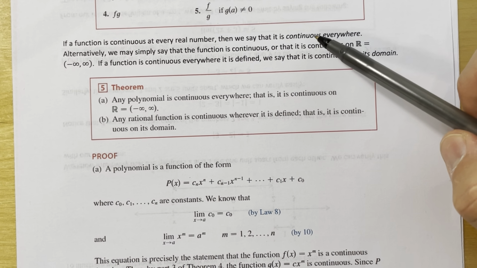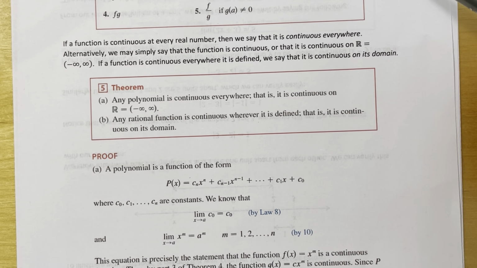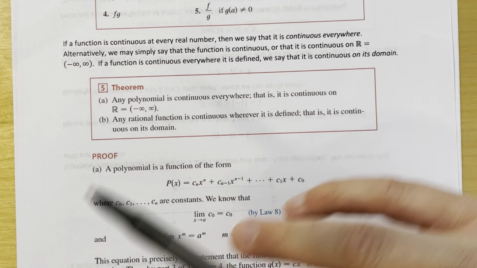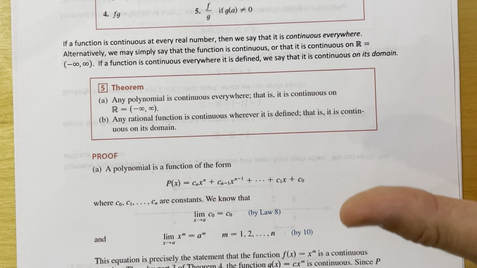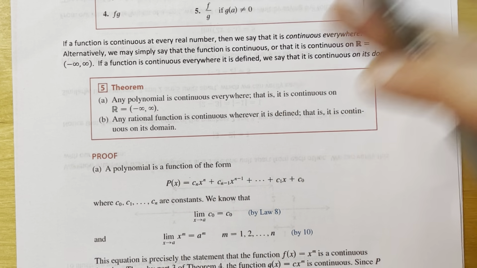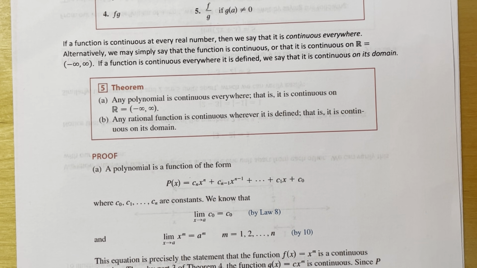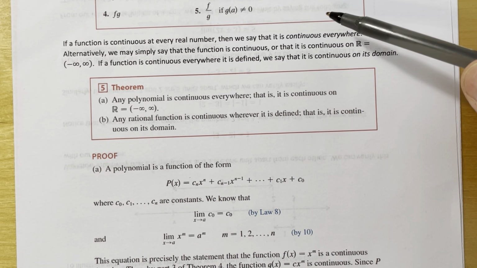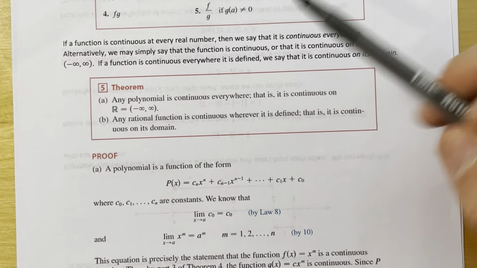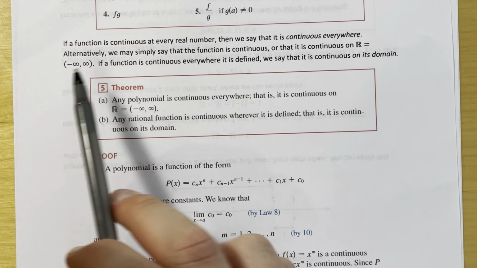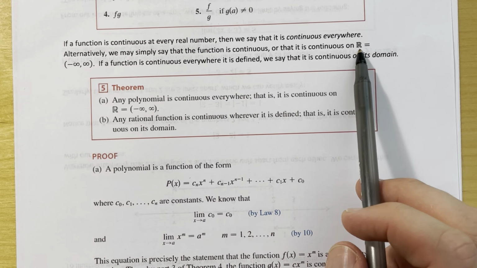One additional thing: we've talked about continuity at a number a, and we've talked about continuity on an interval. If a function has a domain of all real numbers, so it is defined everywhere, and if that function happens to be continuous everywhere on its domain, then that's the terminology we would use. I could say that a function is continuous everywhere, or sometimes we simply say that the function is continuous without specifying where. That implies that the function is continuous at every real number, and we may use either of these two symbols to denote that.